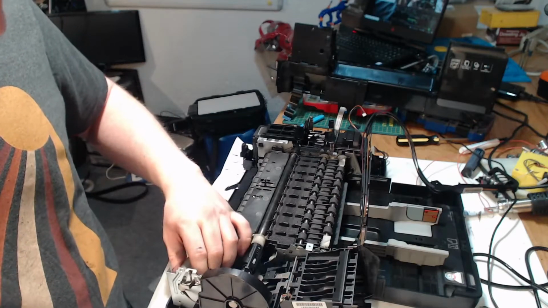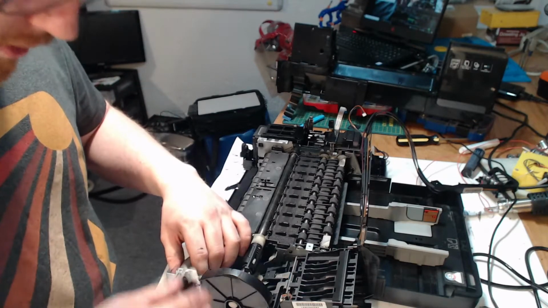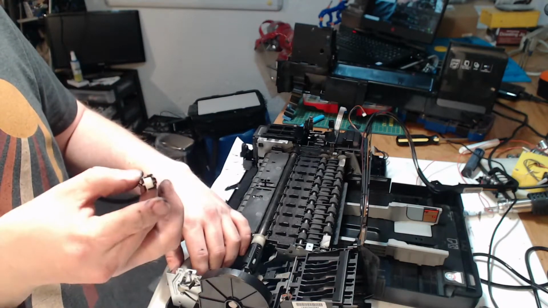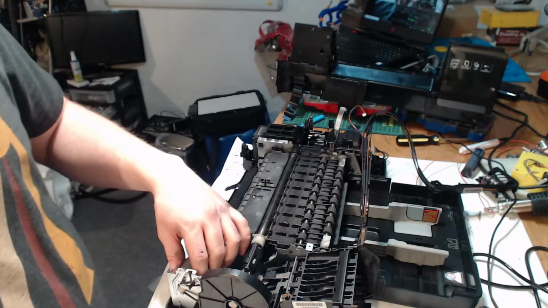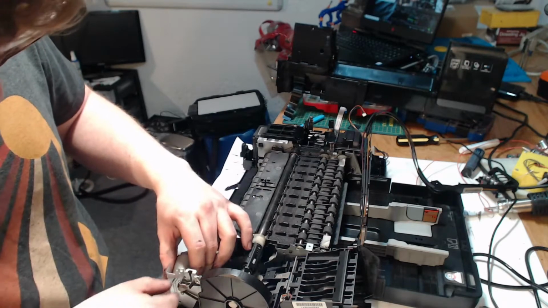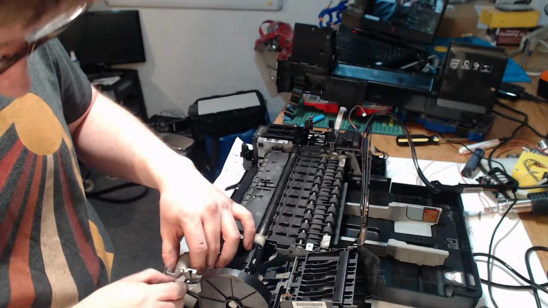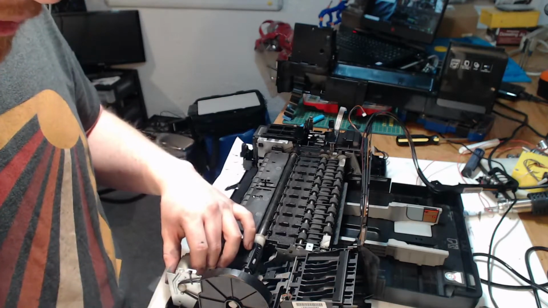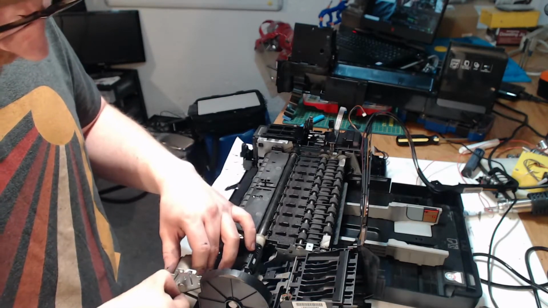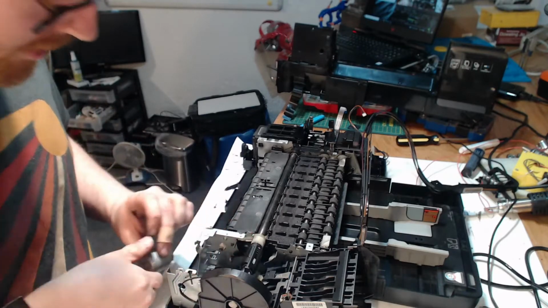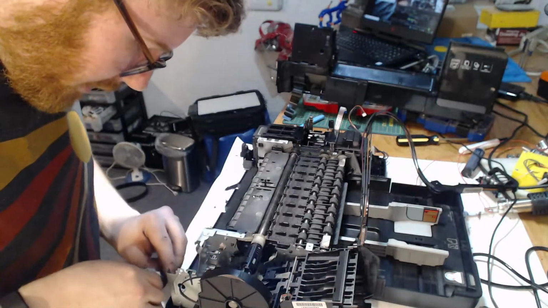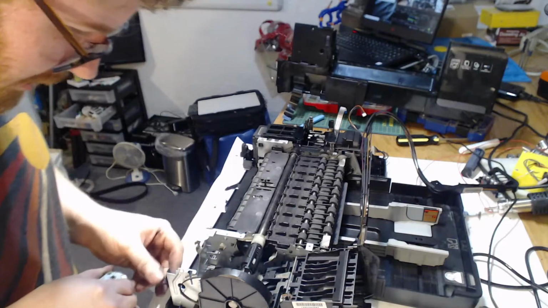Come on. What the heck are you? Oh, it's just a thing to hold the band down. Keep that. And this is the holder for it. We're not going to keep that because a lot of these things I can just 3D print new ones for. Alright, so there are 2 wires.